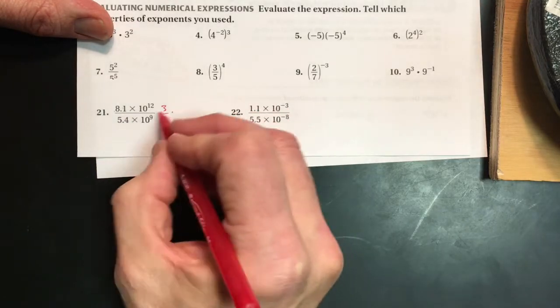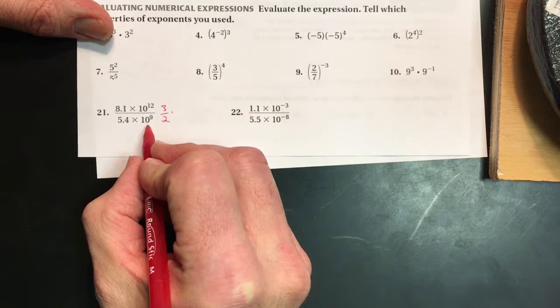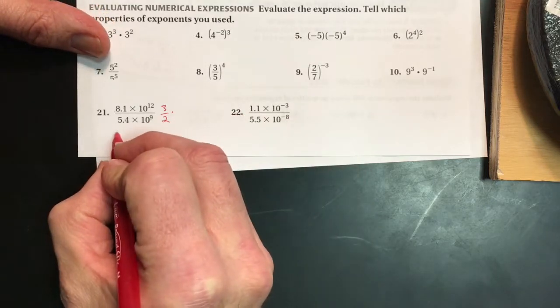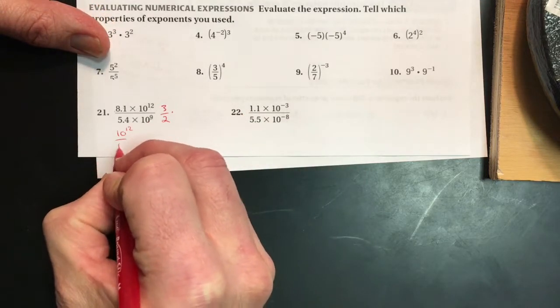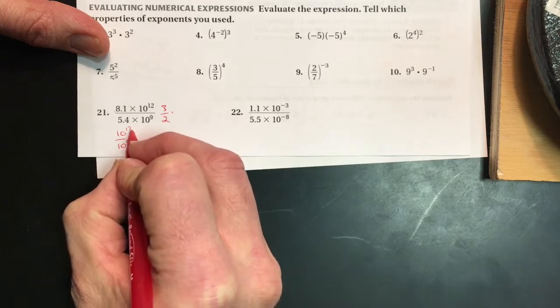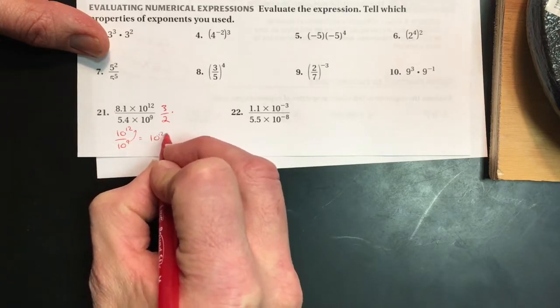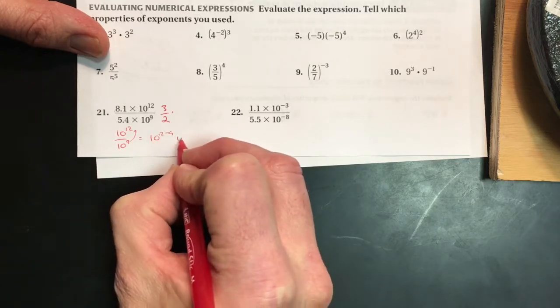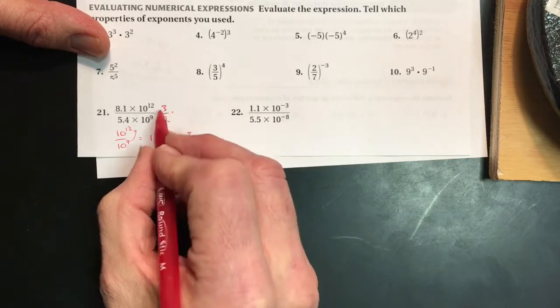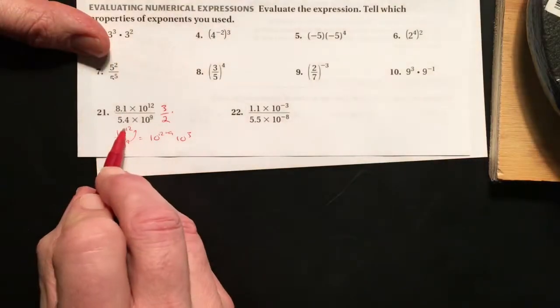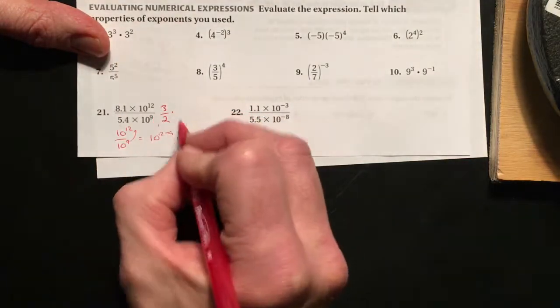Then I have 10 to the 12th and 10 to the 9th. Again, go back to what we did over the last few days. 10 to the 12th divided by 10 to the 9th. I'll bring that exponent up, I have to subtract it. So that will equal 10 to the 12th minus 9, or just 10 to the 3rd. So the 8.1 and the 5.4 became 3 over 2.